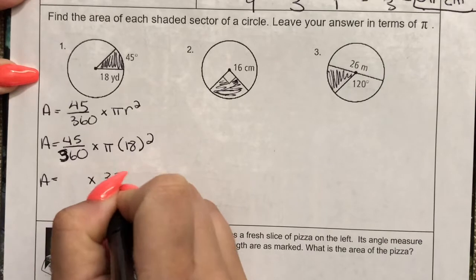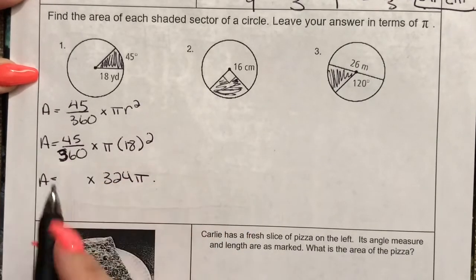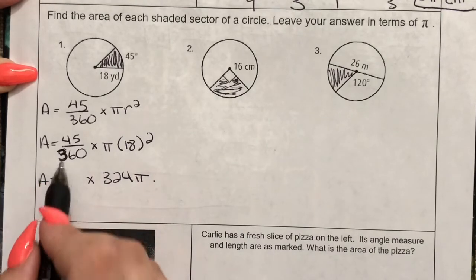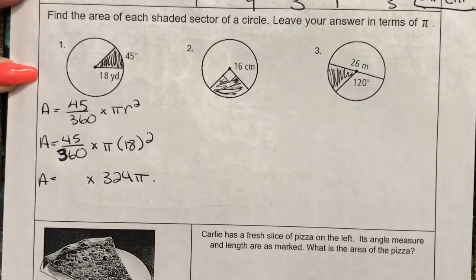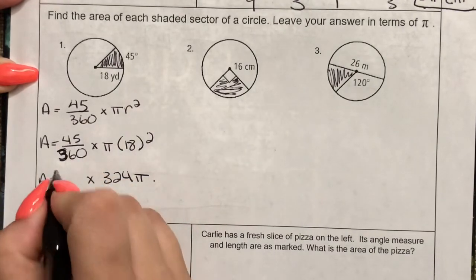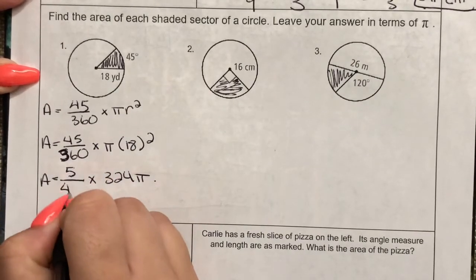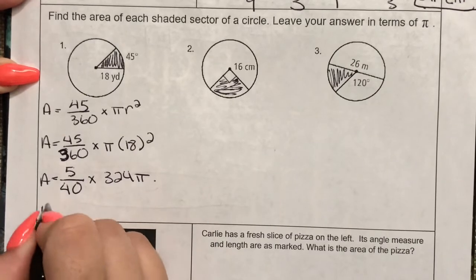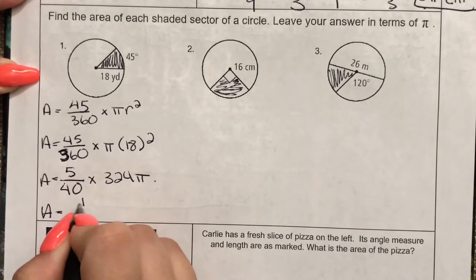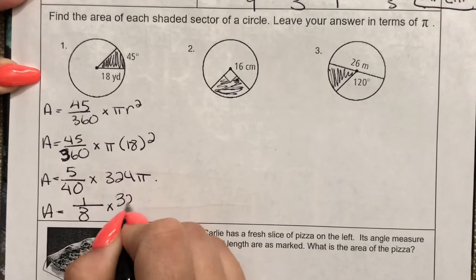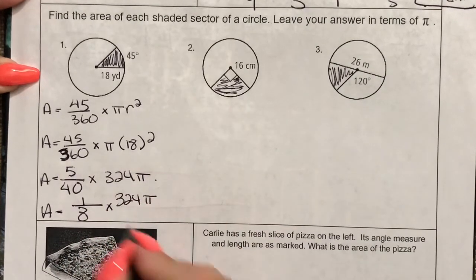I'm also going to simplify this 45 over 360. I know that 45 and 360 are divisible by 9. So 45 divided by 9 is 5. 360 divided by 9 is 40. And I can keep going. 5 divided by 5 is 1. 40 divided by 5 is 8 times 324 pi.